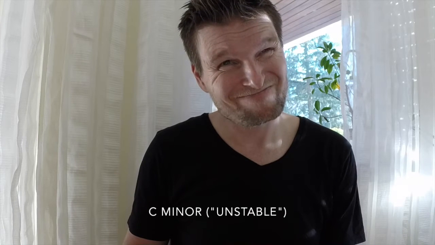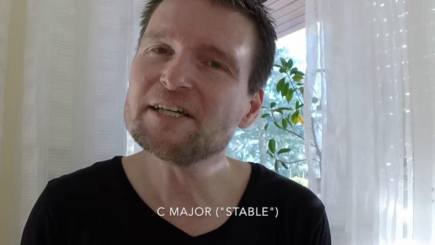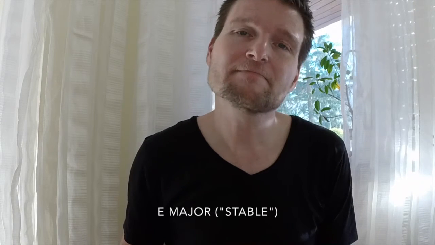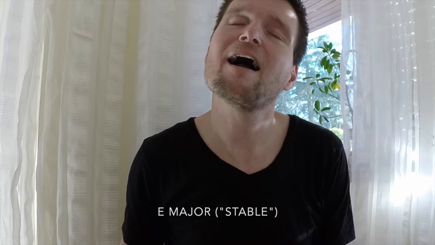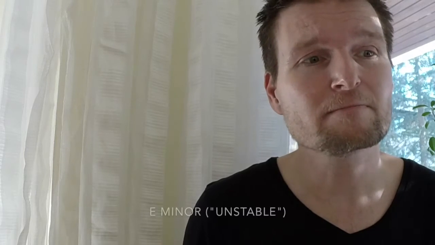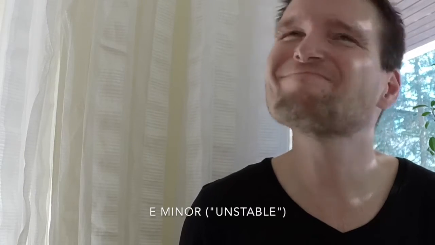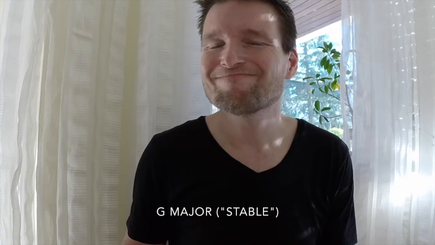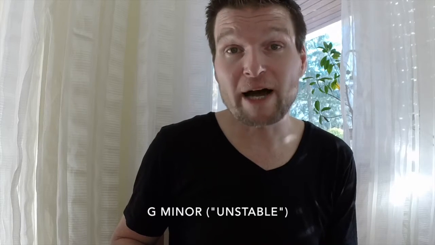And here's the C minor. It sounds a bit sad. C sounds better emotionally. Let's try an E. E minor. Let's try a G. G minor.